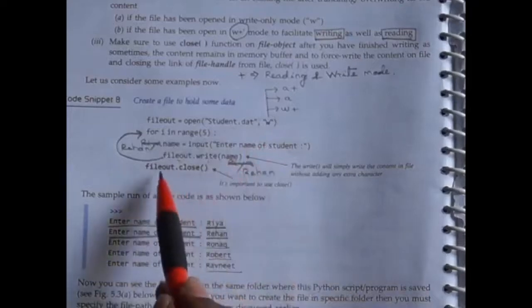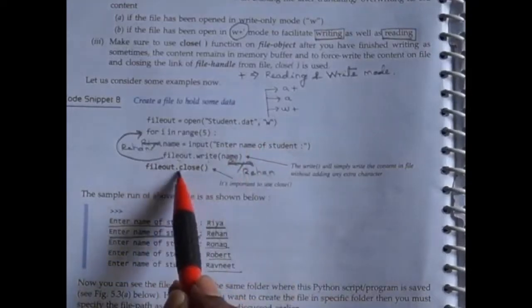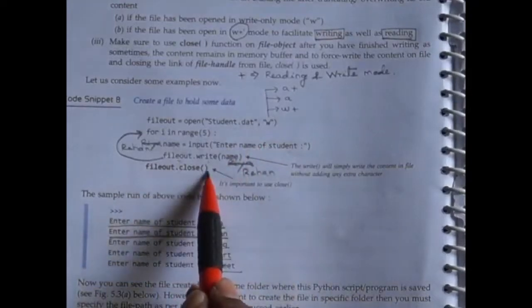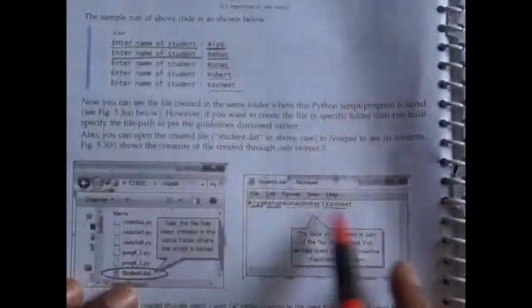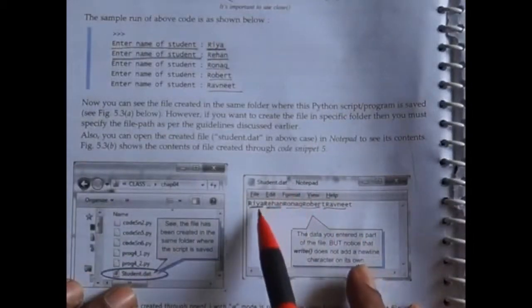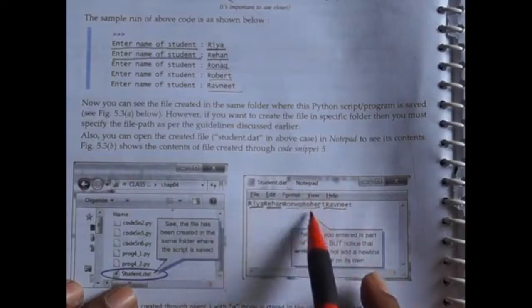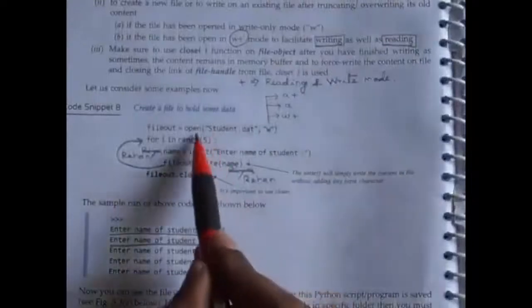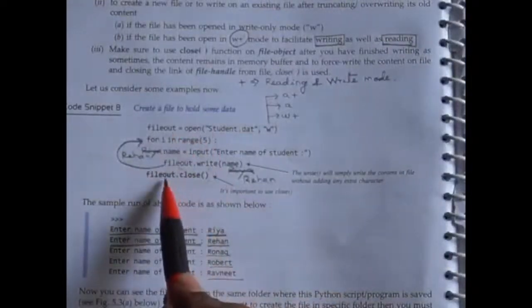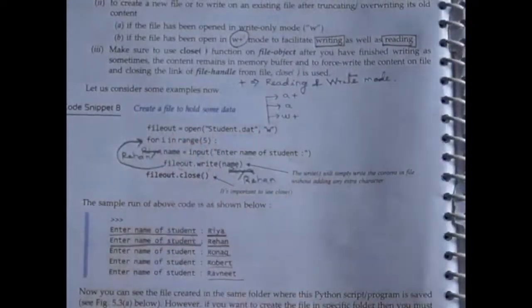So listen, once you open the student.dat, compulsorily you have to close this student.dat. So you have to use fileout.close function. Suppose if this line was not given, you can't find any result in the student.dat. All these names RIA, Rehan will not be found in the student.dat. Error will be coming sometimes. So if you are opening a file, don't forget to close the file. Understand? Okay. So hope you understand. Thank you very much.